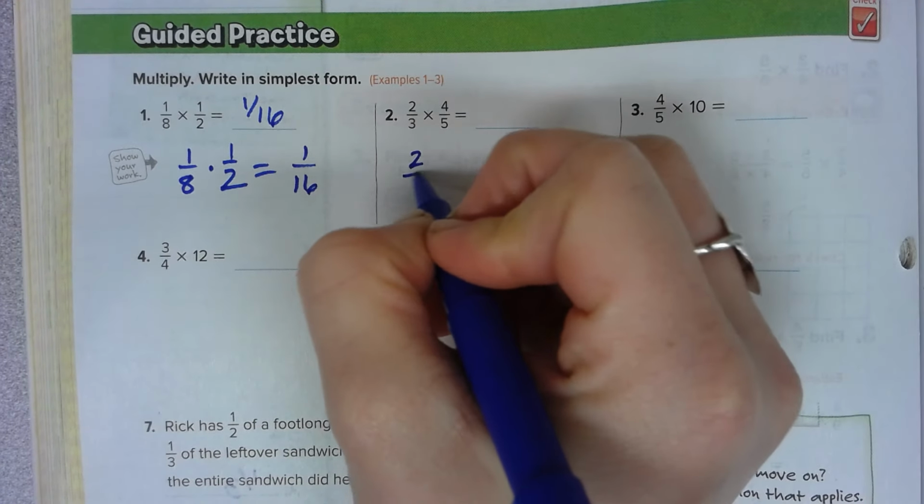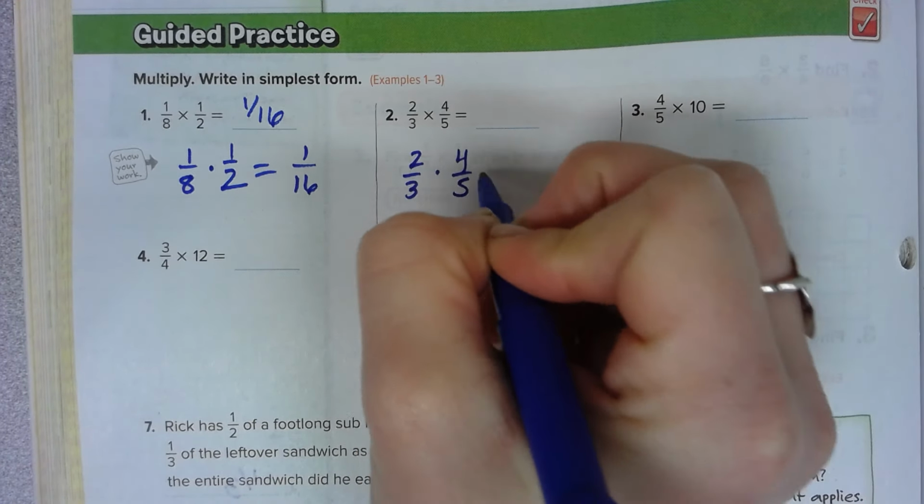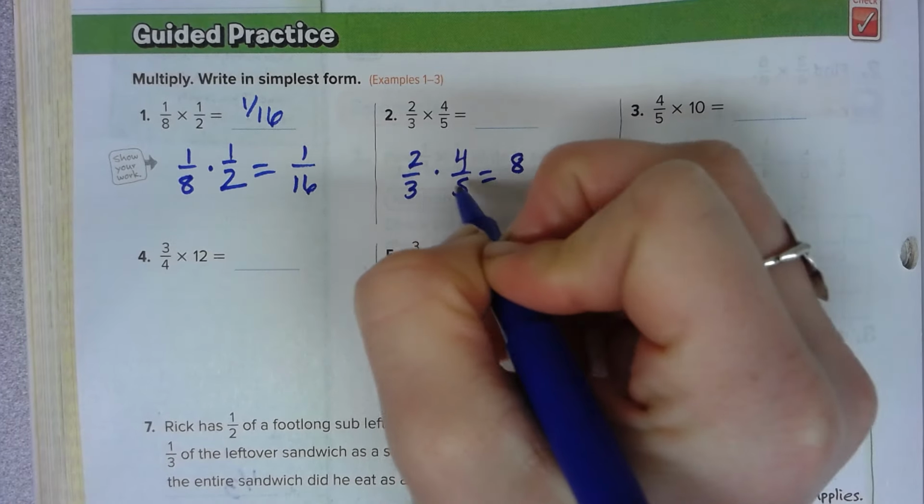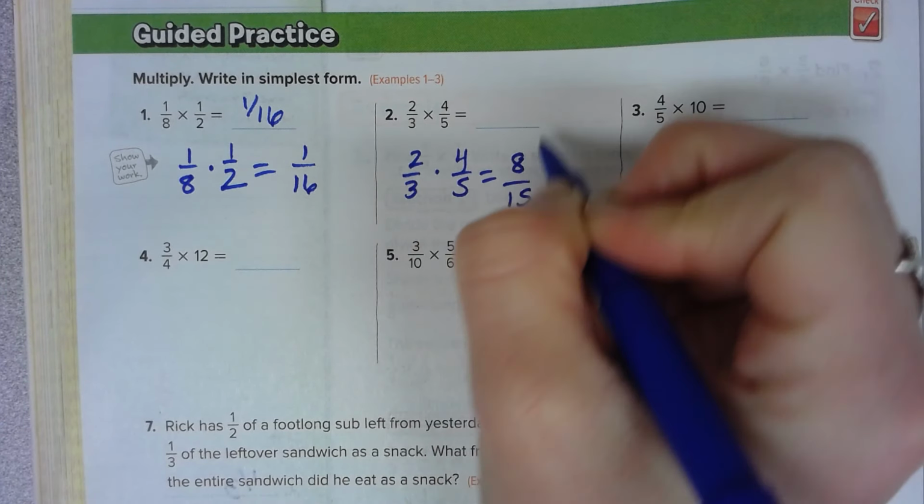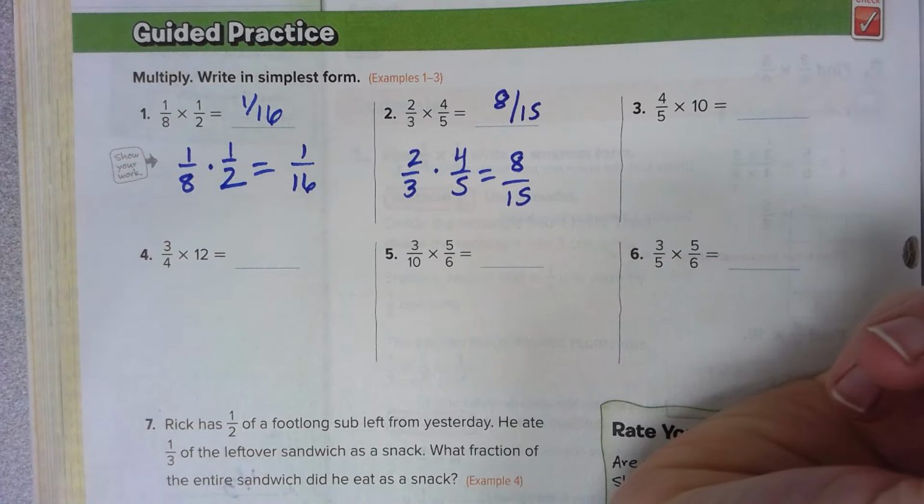2/3 times 4/5. 2 times 4 is 8. 3 times 5 is 15. That's in its simplest form. I don't need to simplify that down anymore. So my answer is 8/15.